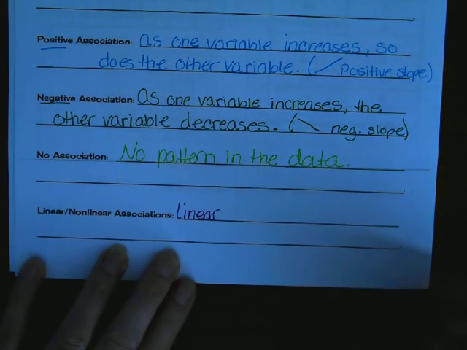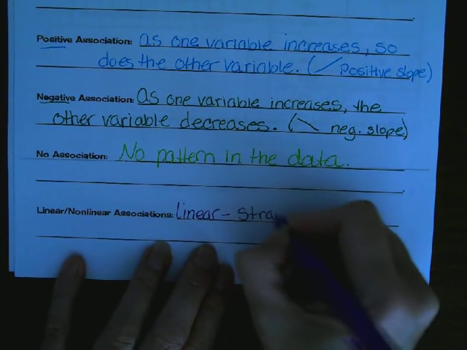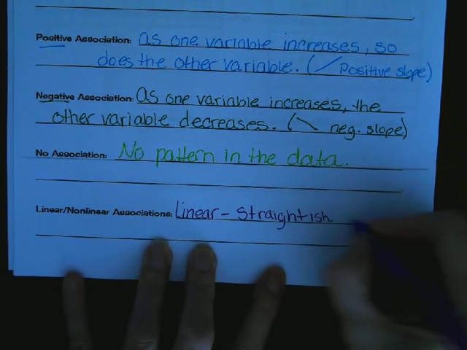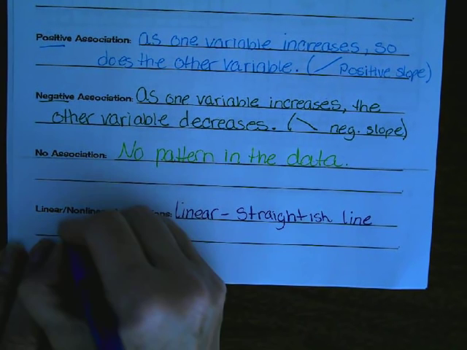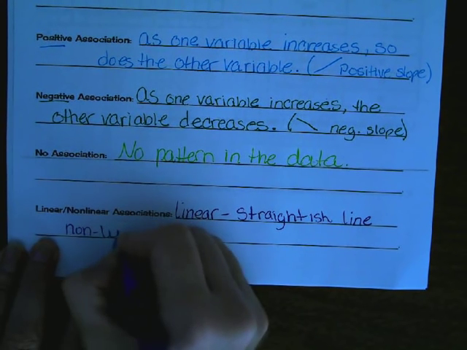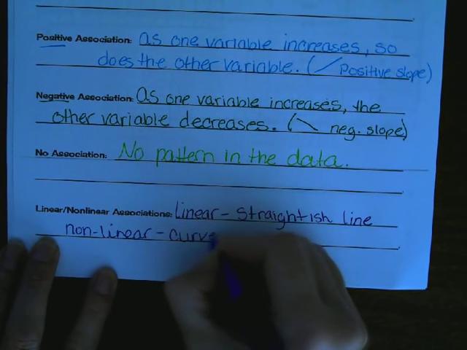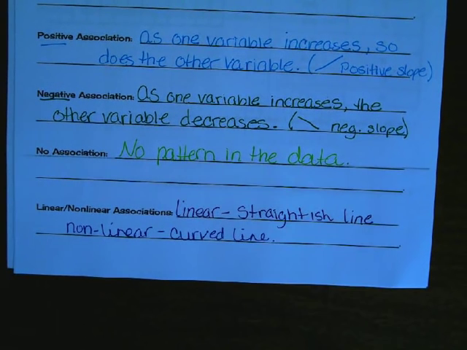Linear, and this time in data, I'm going to make up a new math word. Straight-ish line. Straight-ish. And nonlinear will be a curved line. We'll get more specific with our straight lines in a little bit. All right, turn the page. Let's see what we have.